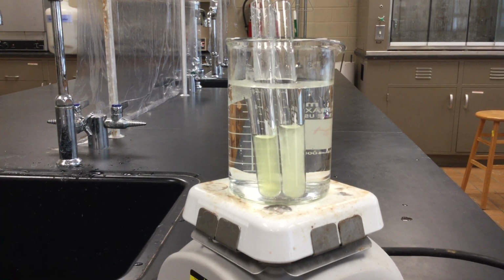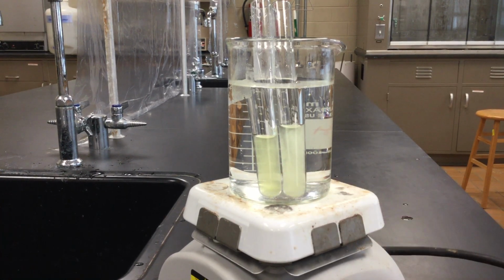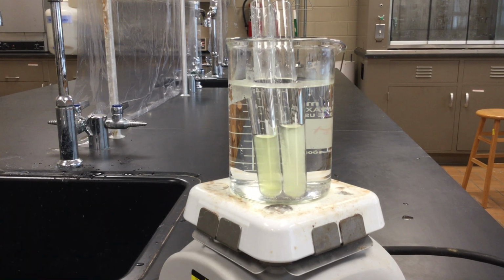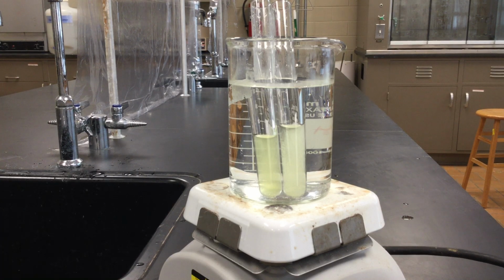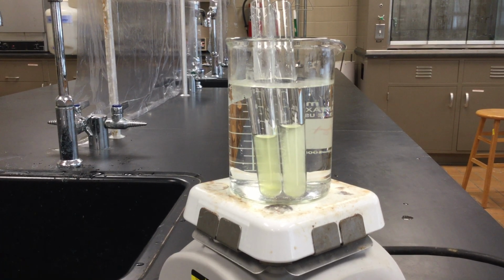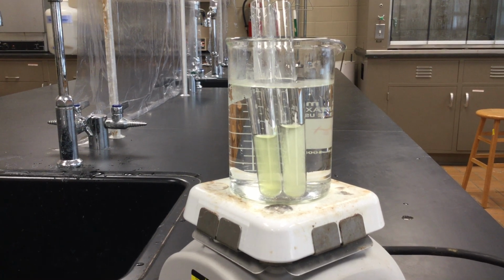Okay, so the fact that they both did the same thing, one's a little lighter than the other because of the different amounts. I really didn't worry too much about how much of each chemical I was adding, but they both turned yellow, so that tells us that they both had phosphate ion. So our unknown is phosphate.